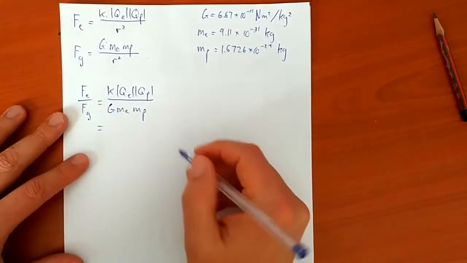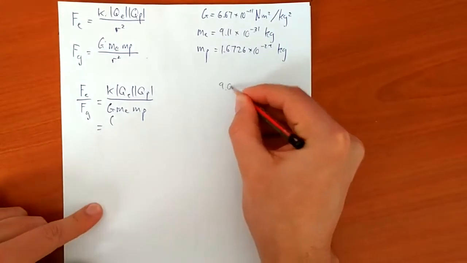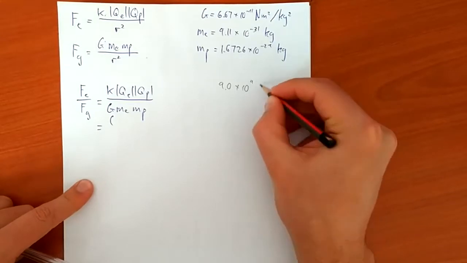Okay, so let's substitute values. So what am I going to substitute for k? Well, normally I would substitute this for k. Or this is normally, I mean, what we did most of the time.